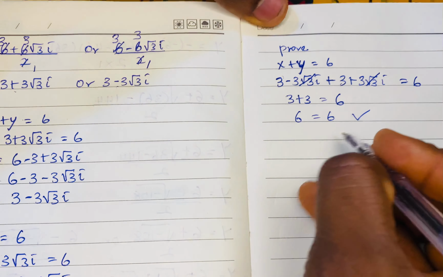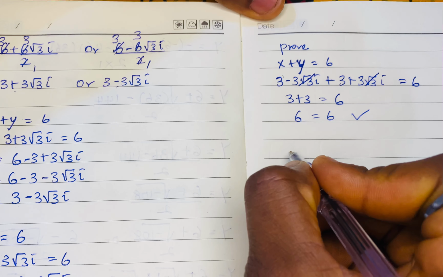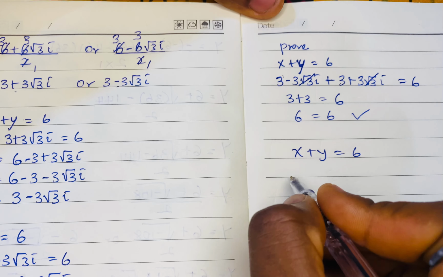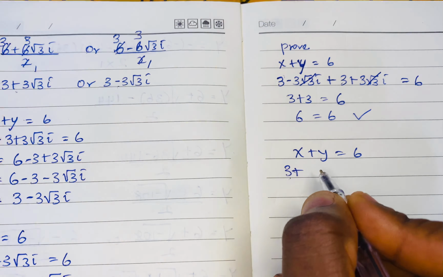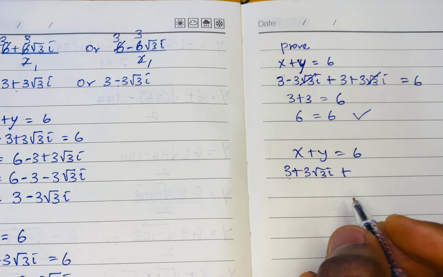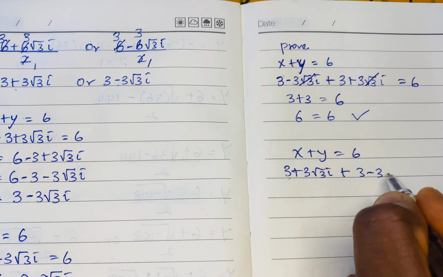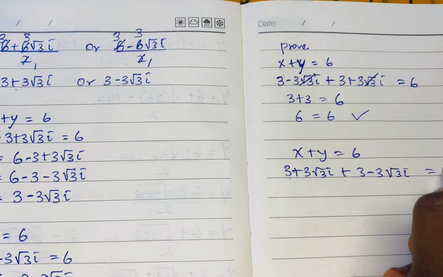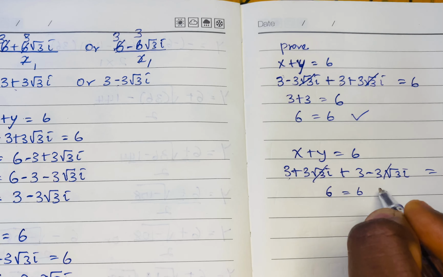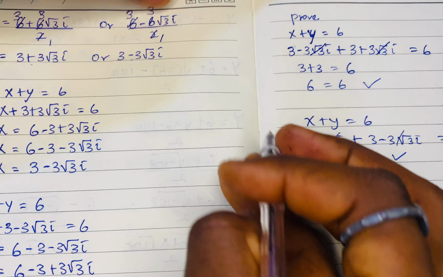So we can still use x plus y is equal to 6. When x is 3 plus 3 root 3i, then plus when y is 3 minus 3 root 3i is equal to 6. So this will cancel this. 6 is equal to 6. Proved. Now let's go to the second thing.